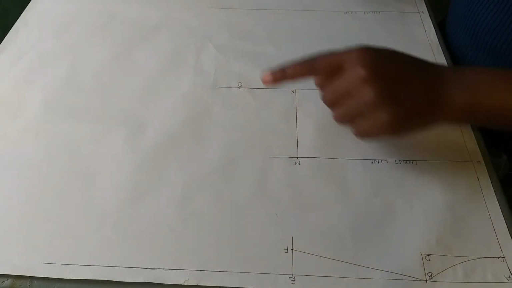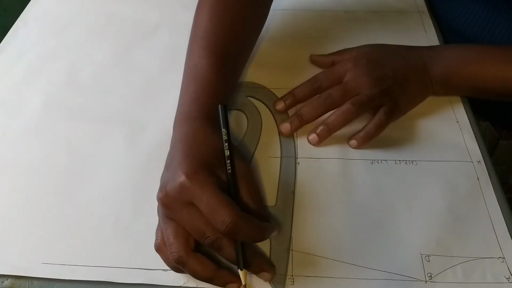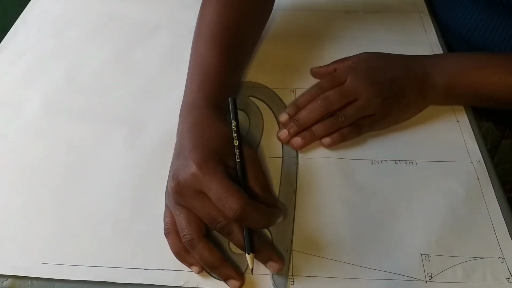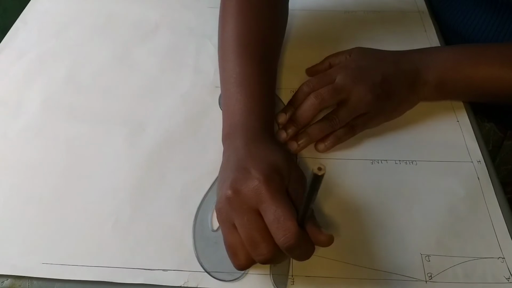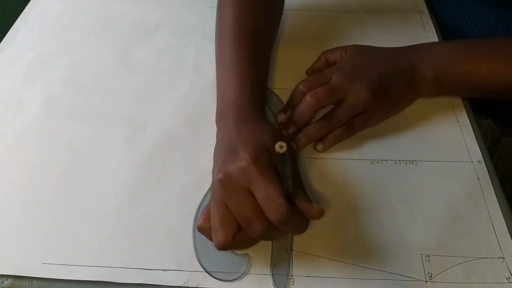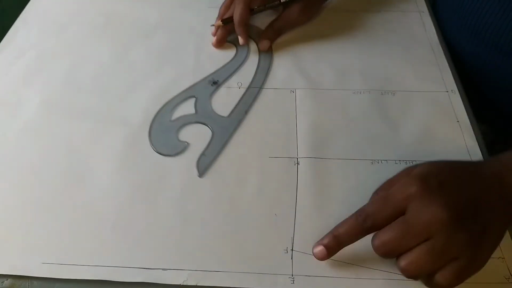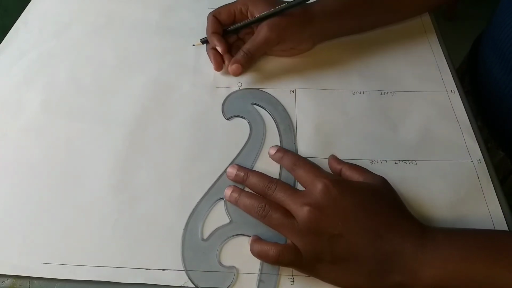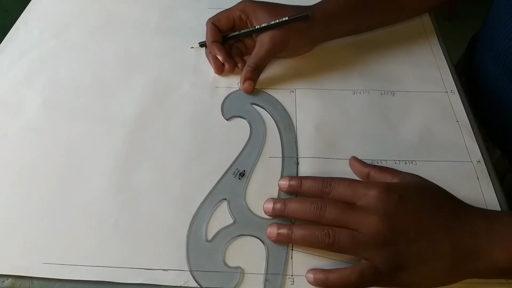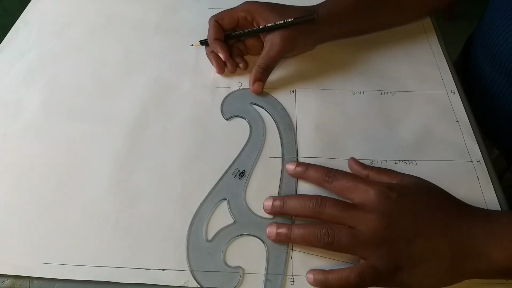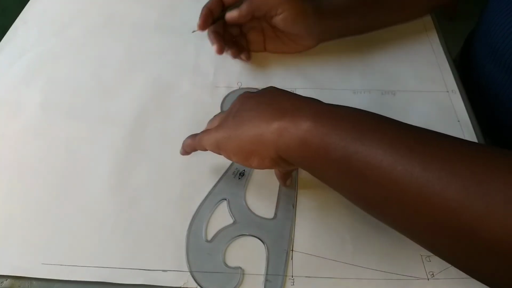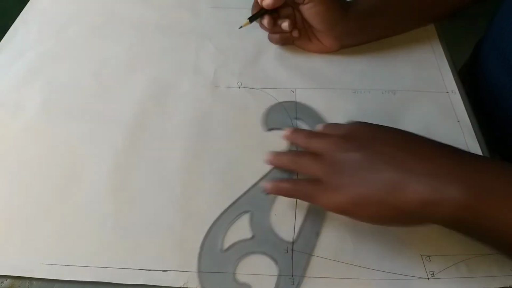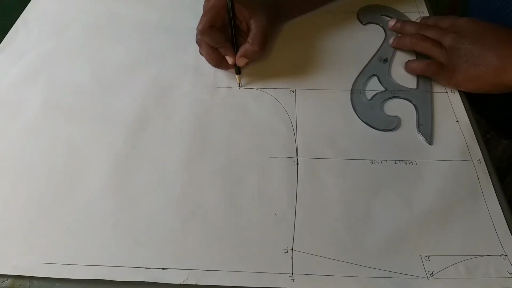Connect point F, M and O, but first start with F and M. With a slightly curved line, connect these 2 points. Then move to point M and O. Connect them as shown here. And here is your back arm side.